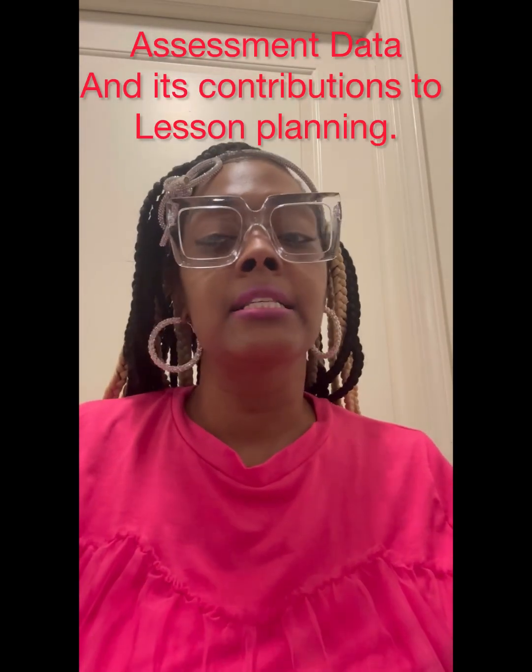Assessment data and its contribution to lesson planning. Assessment data helps teachers by providing an inside scoop on students that struggle, their strengths, and allows them to create lesson plans as a whole for the entire class and for individual students.